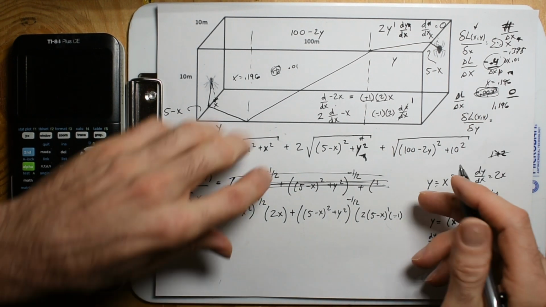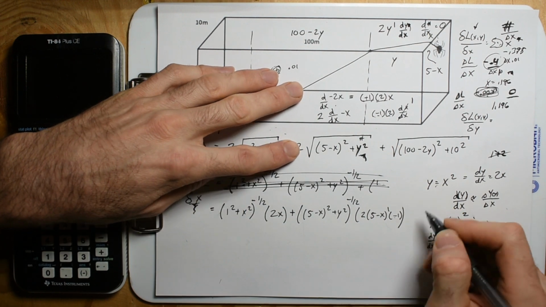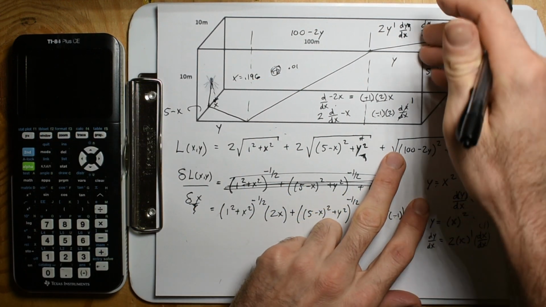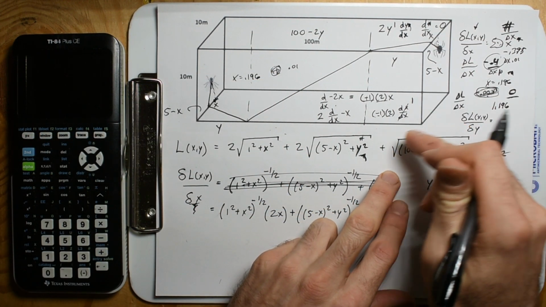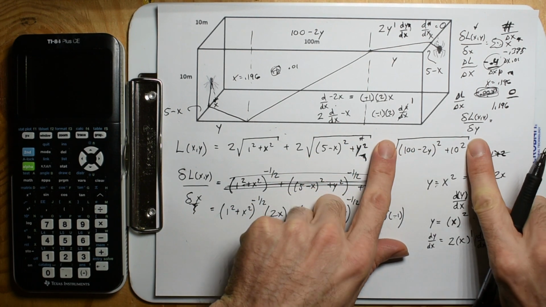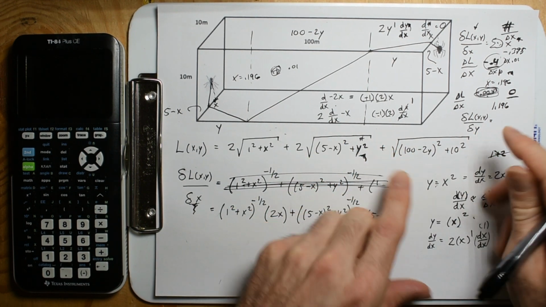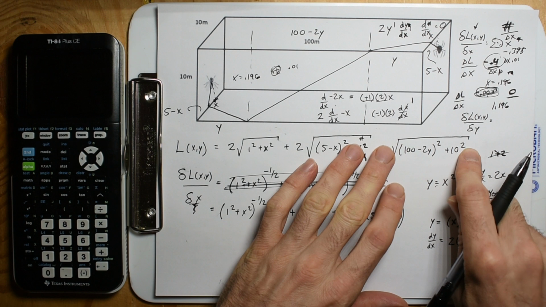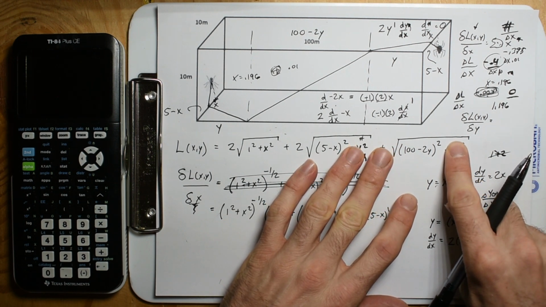Alright, booyah. So we're done with the inside there. Now that same process can be applied. You can bring down the power. We'd have 1/2. Take everything to the inside, to the negative half, and then multiply by the derivative of the inside. This is going to be 0.